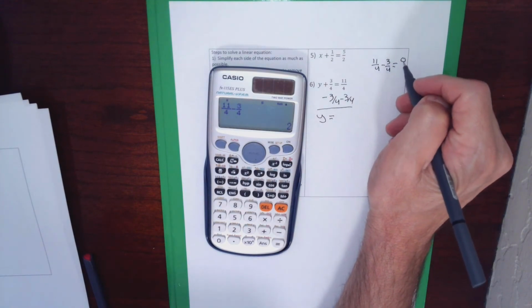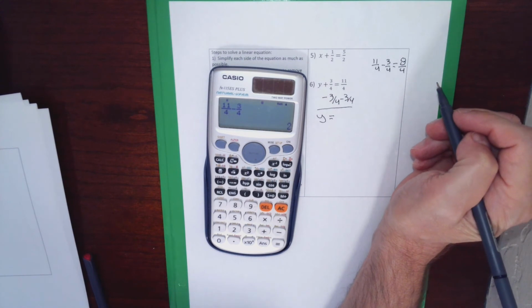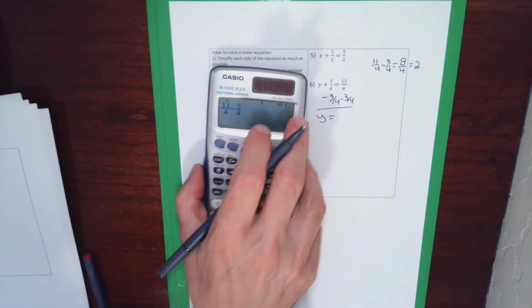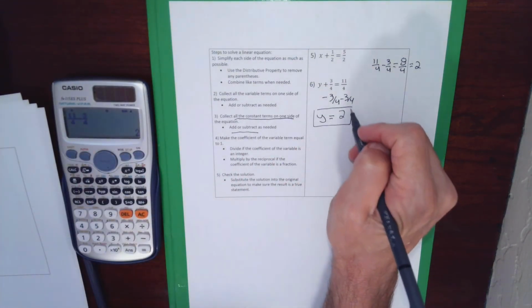This is because 11 minus 3 is 8. When you're subtracting fractions with the same denominator, only the numerators change, the denominator doesn't. You get 8/4, which is 2. So I claim this is my answer.